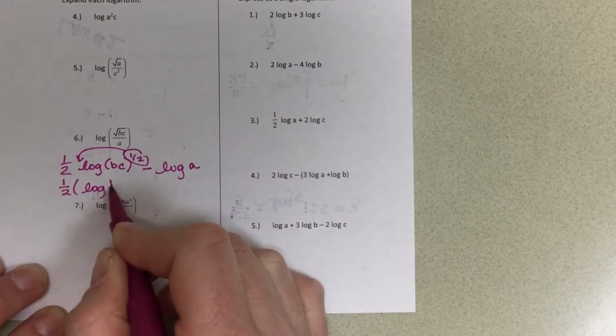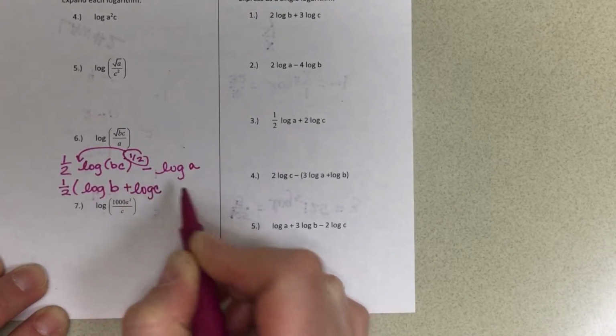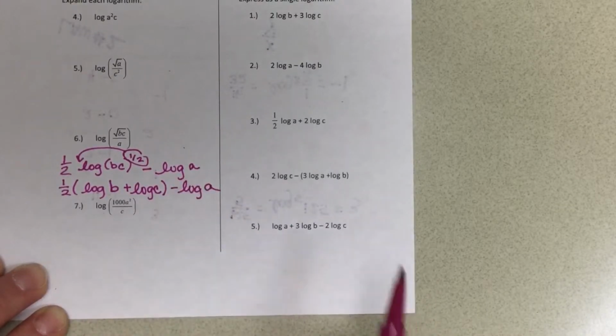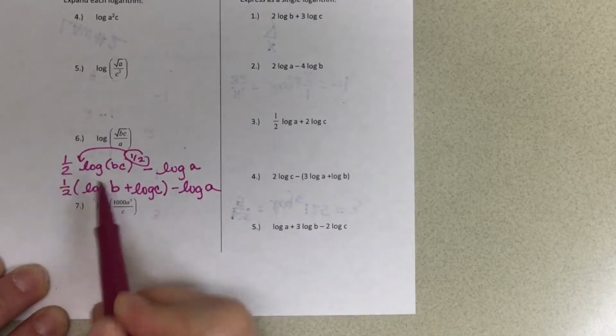So you would have log of B plus log of C minus log of A. Now, I would be perfectly fine with you guys leaving your answer like this. You could also choose to distribute in the 1/2.